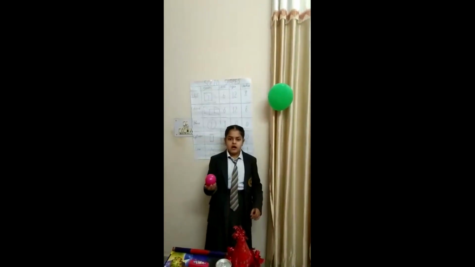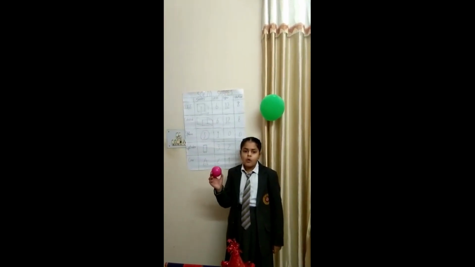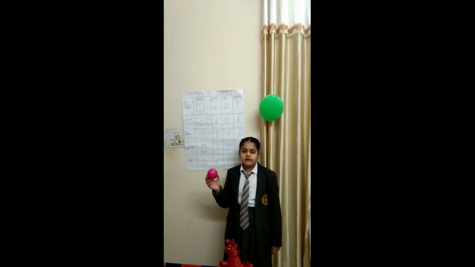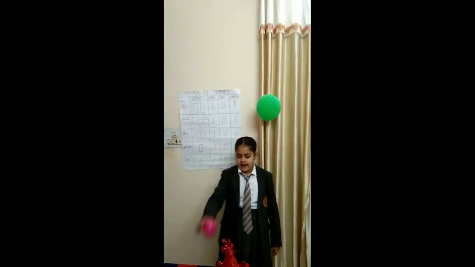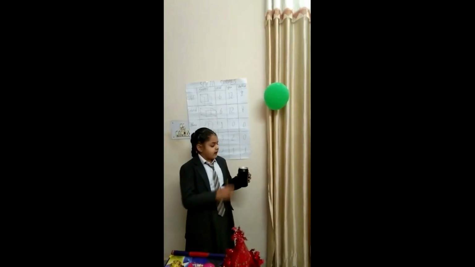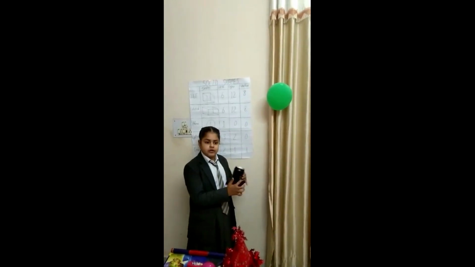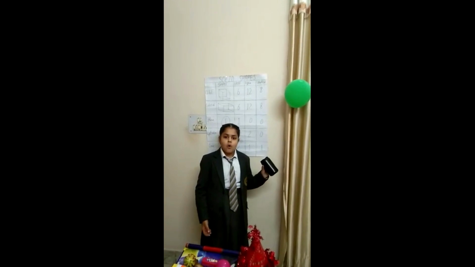Now sphere. A sphere has 1 face and no edge and no vertex. Means 0 edge and 0 vertex. Cylinder. A cylinder has faces 1, 2, 3. A cylinder has 3 faces. Edge. 1, 2. A cylinder has 2 edges. Vertex. A cylinder has no vertex.